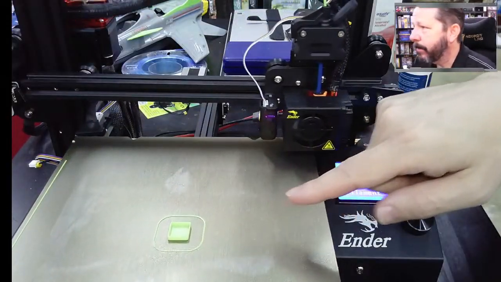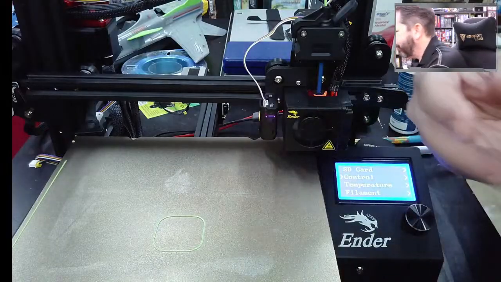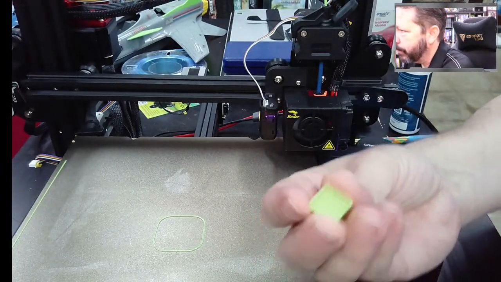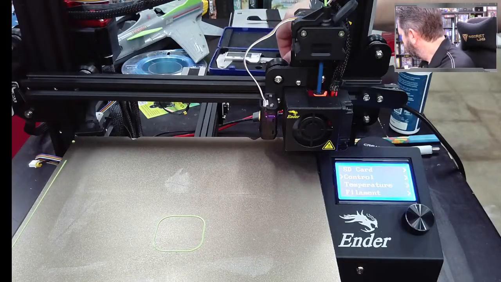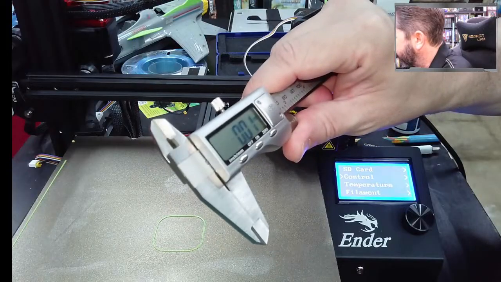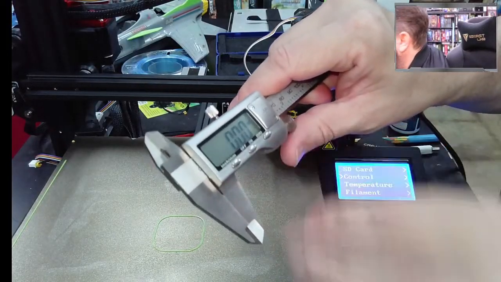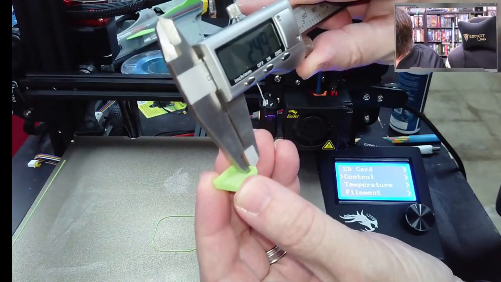So you would have a little box, right? You would take your little box. This one is very little just because we're trying to do it fast. Get your calipers out. Zero them, all right, these are zeroed. And then you would measure maybe here.